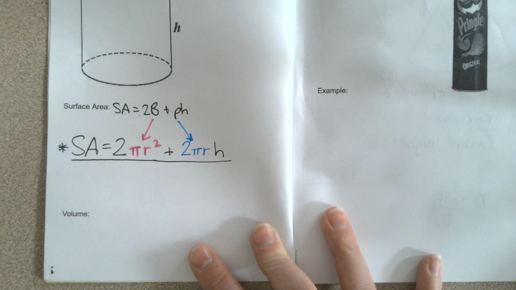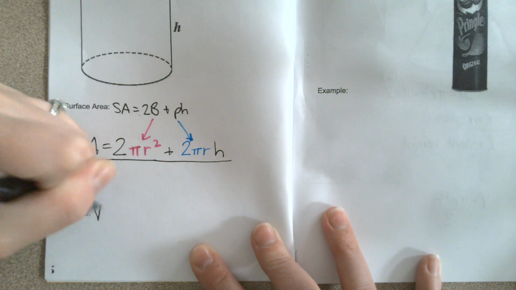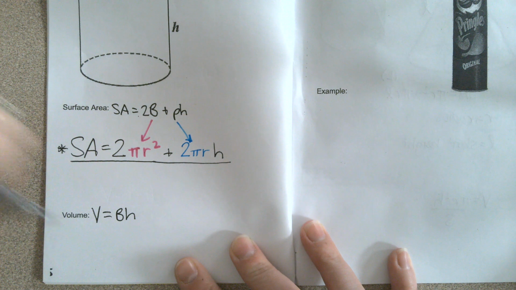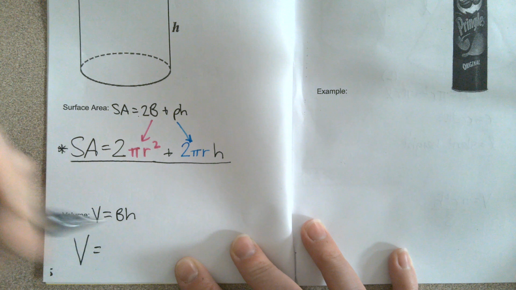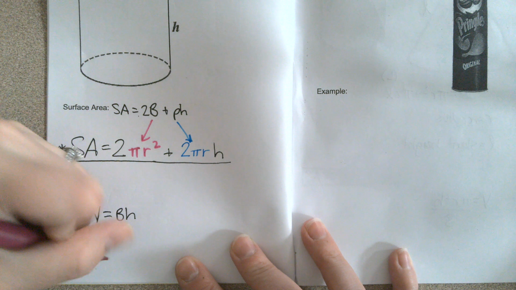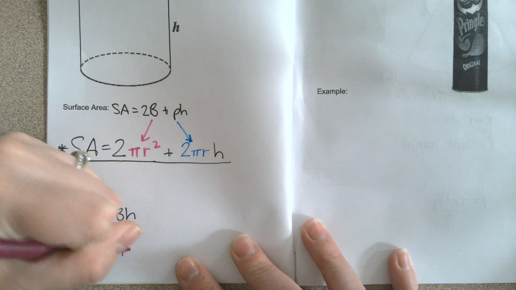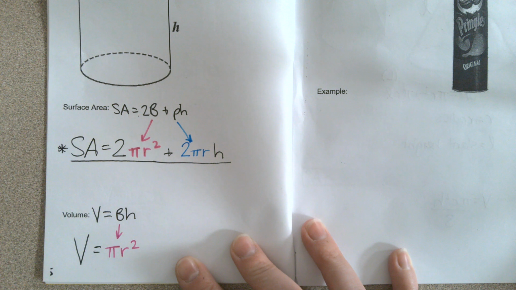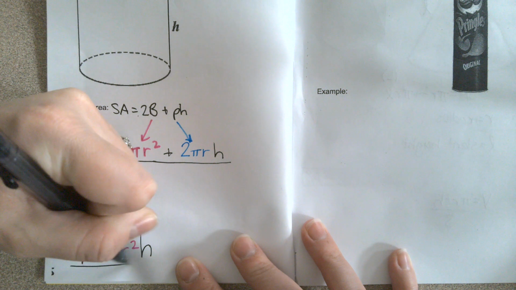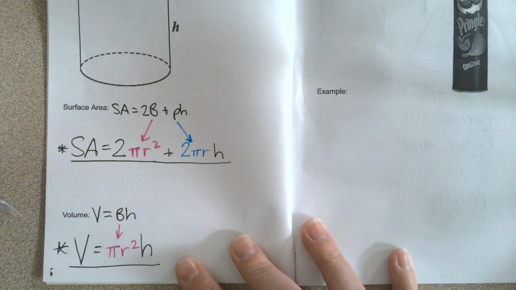We can do the same thing with the volume formula. For a prism, the volume formula is V equals BH. So we can replace the B, just like we did up here, with pi r squared. And then again bring down the H. And this is the volume formula for a cylinder.